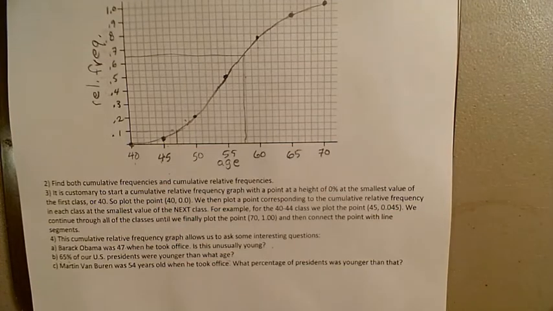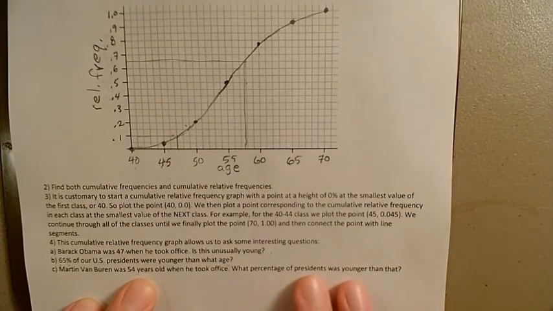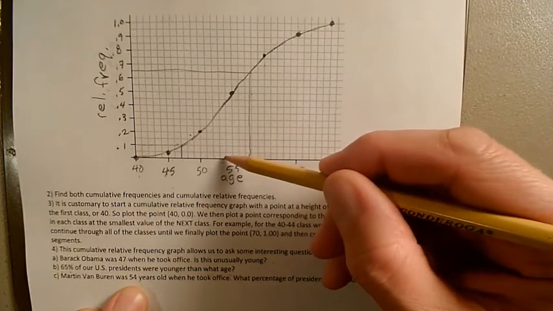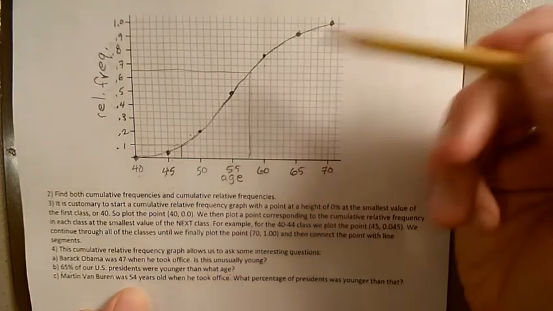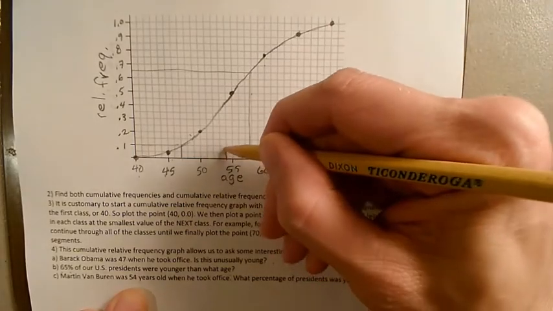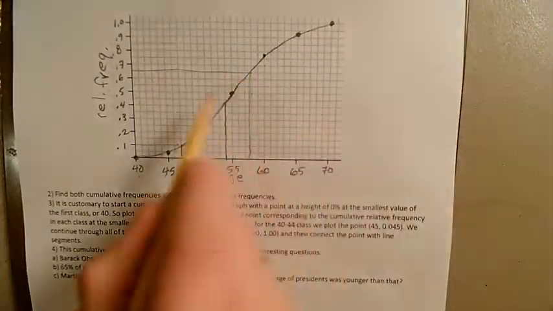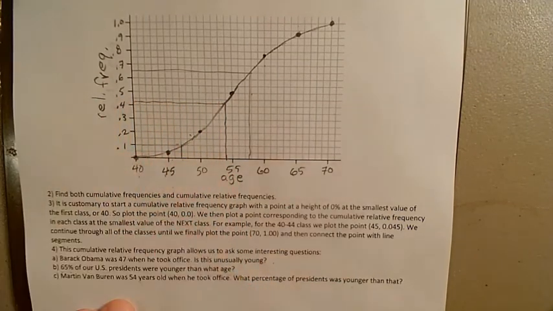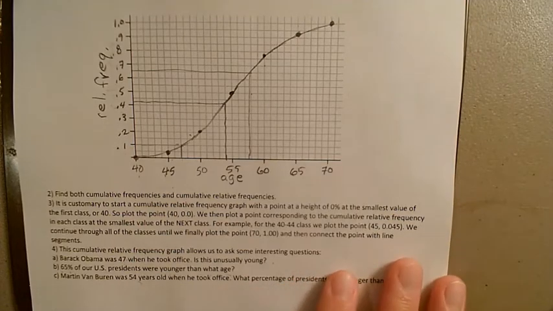All right, and then Martin Van Buren was 54 years old when he took office. What percent of presidents were younger than that? So we can go back to 54, which is right here, and then we just take that line up and over, and we estimate maybe 42%, something like that. Okay, so he's in the 42nd percentile. That means 42% of presidents were younger than him.